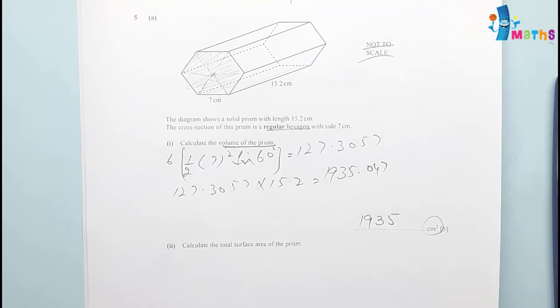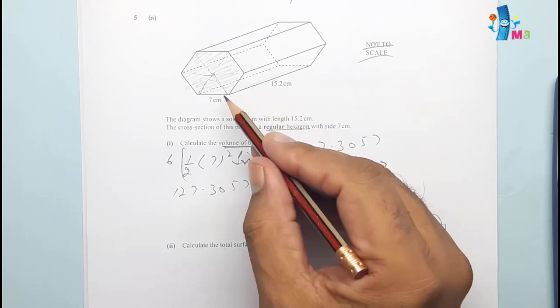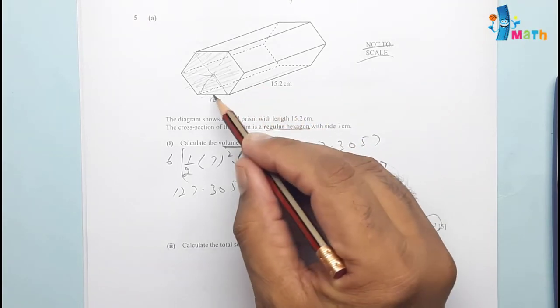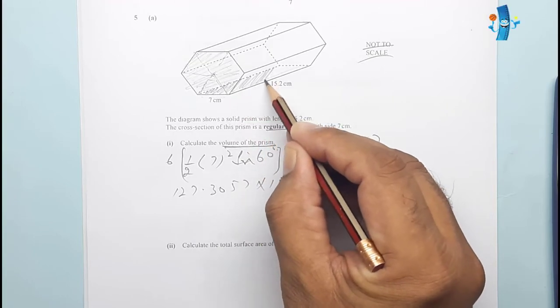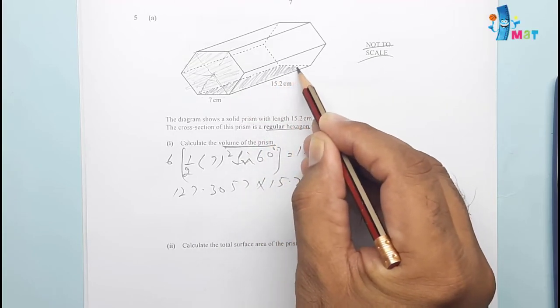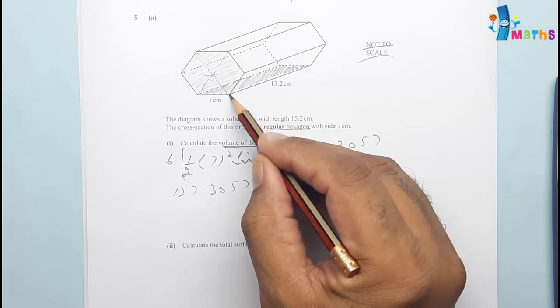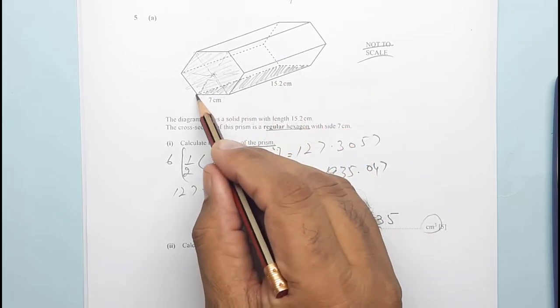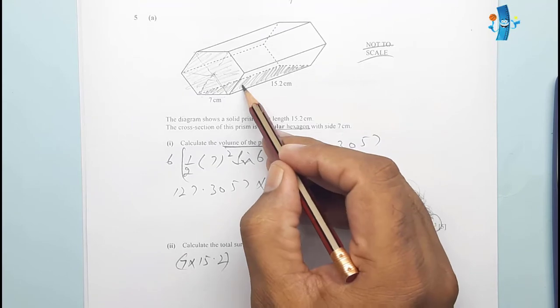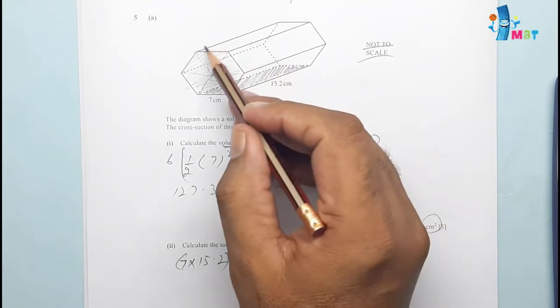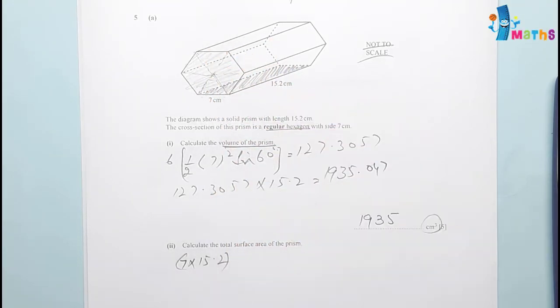Calculate the total surface area of the prism. Total surface area is what? If we see this is the base area, which I am shading, one side is 15.2 and the other side is 7. So we can multiply 7 into 15.2, and the areas around this one will be 6.